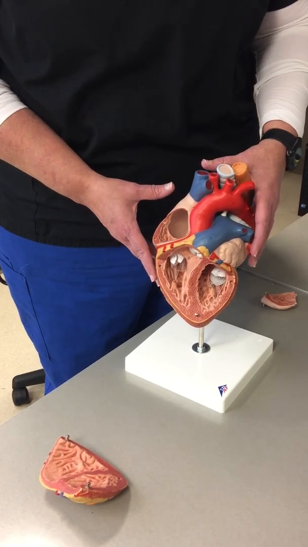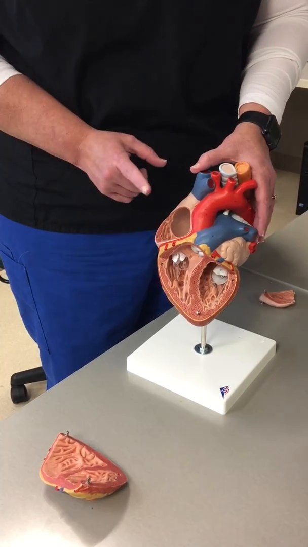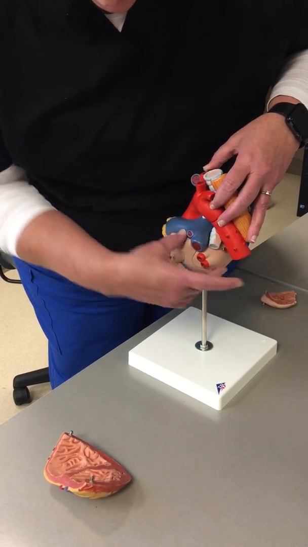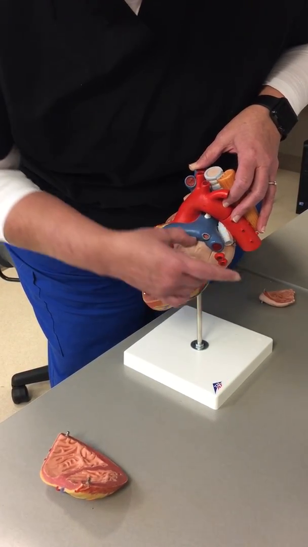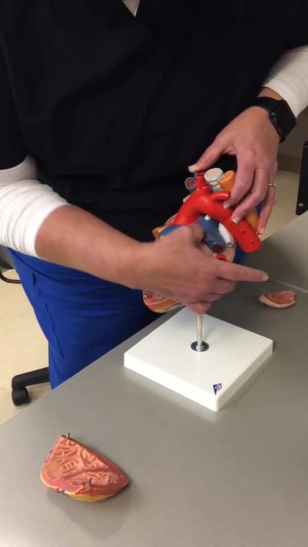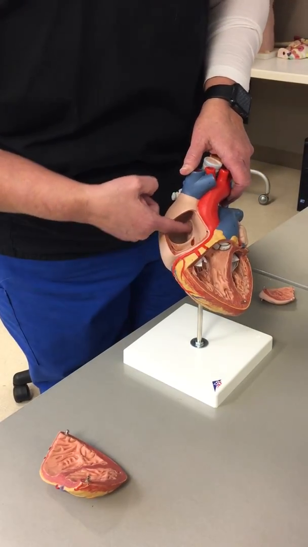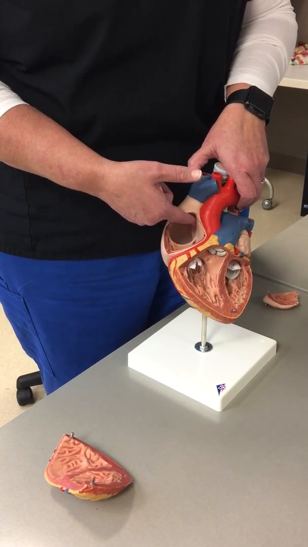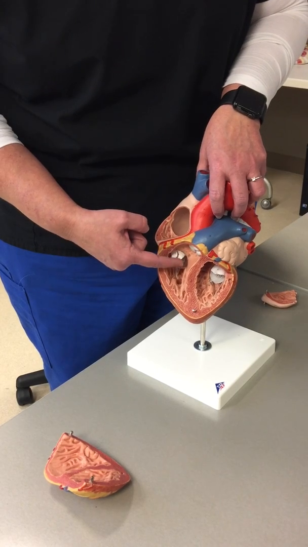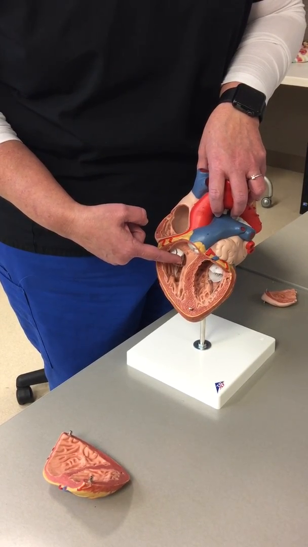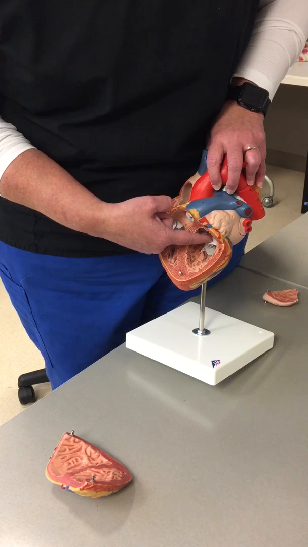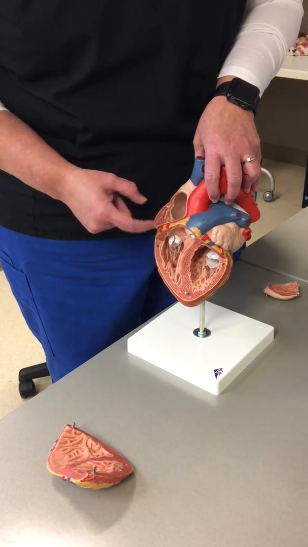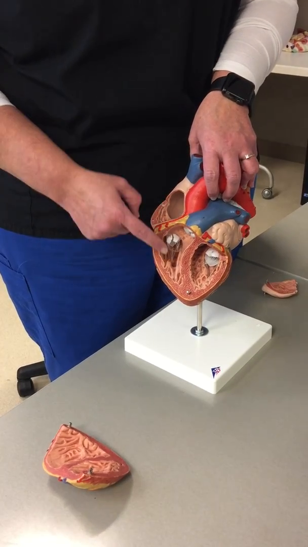So let's just go through some of the bigs of the anatomy. This would be the right atria. Okay, this structure in here, you can't really see it because of the pulmonary trunk, but this is the left atria. Okay, and there's a wall in between the right and left atria called the interatrial septum. Okay, this is the tricuspid valve. This one is the bicuspid valve. Okay, so these are the atrioventricular valves. So they go between the atria and the ventricle.